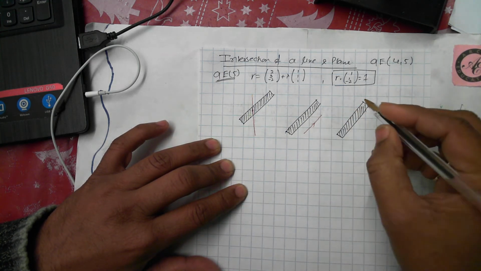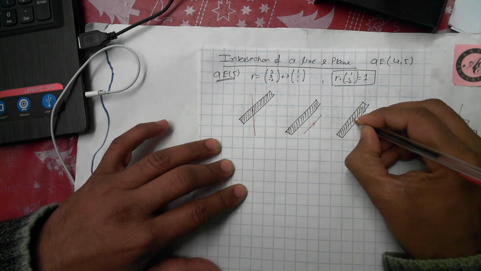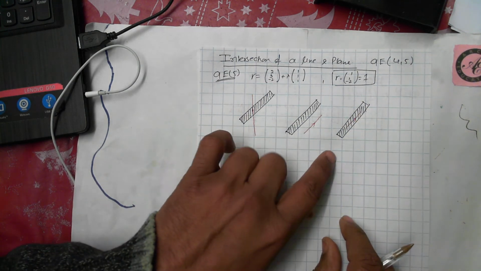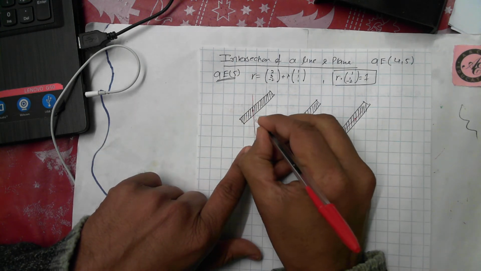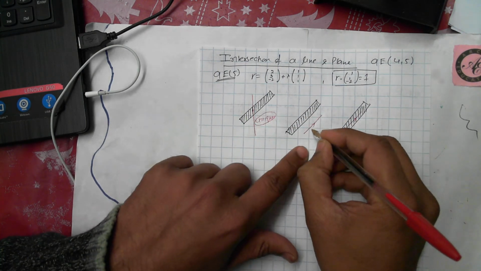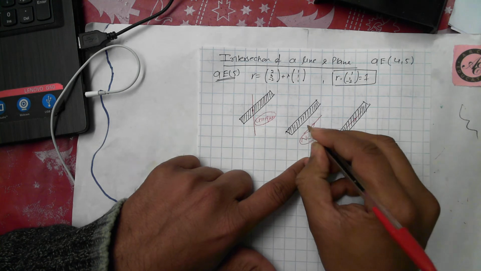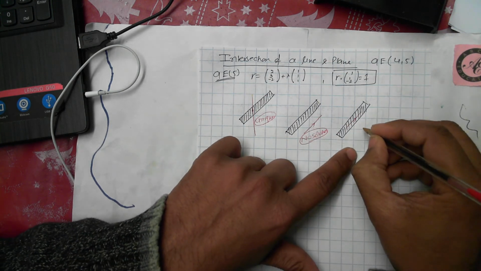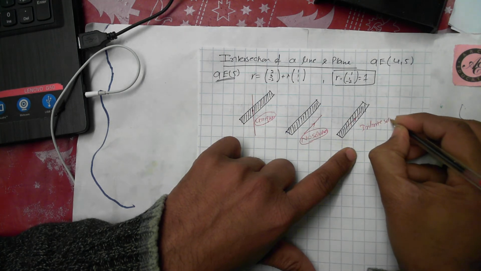Okay, and there's a possibility the line is parallel and it's inside the plane. So guys, what happens if you solve this equation simultaneously? Intersection means simultaneously. In this case, I will get a unique solution. In this case, I will get no solution. They'll be inconsistent. And in this case I will get infinite solutions because they meet at every point.